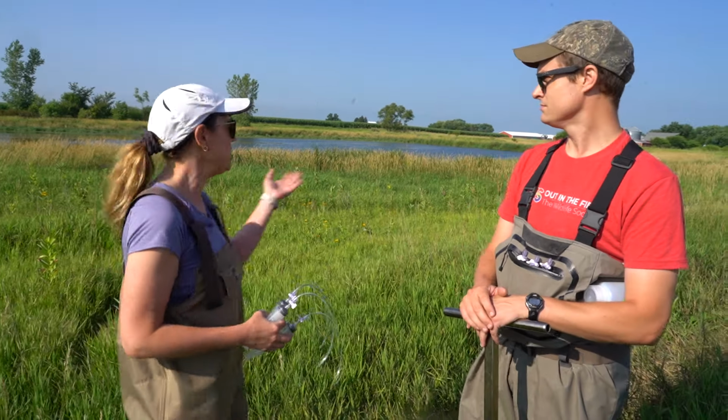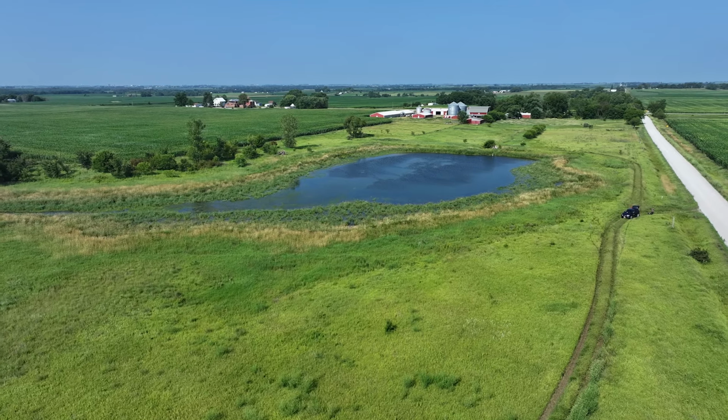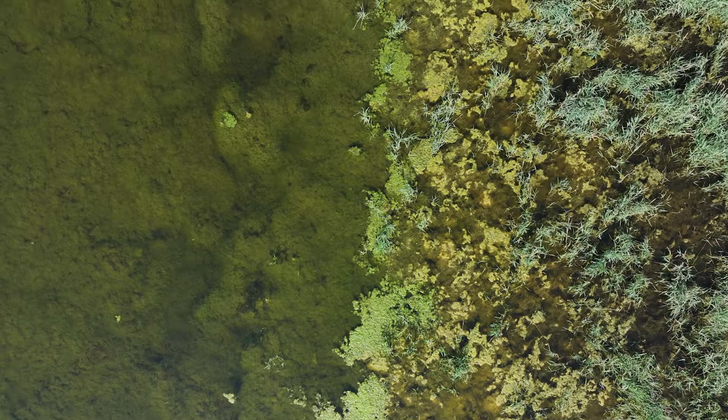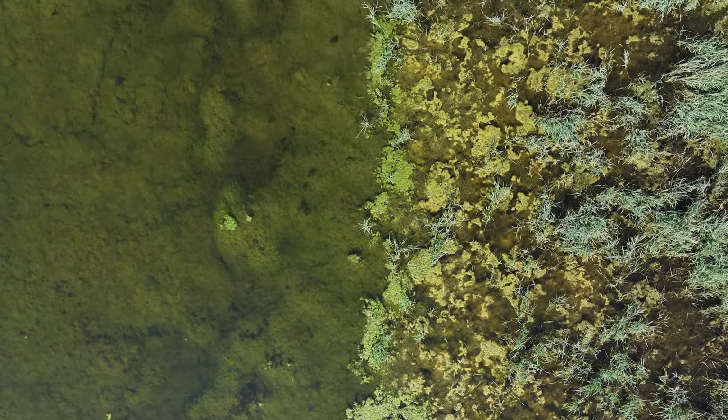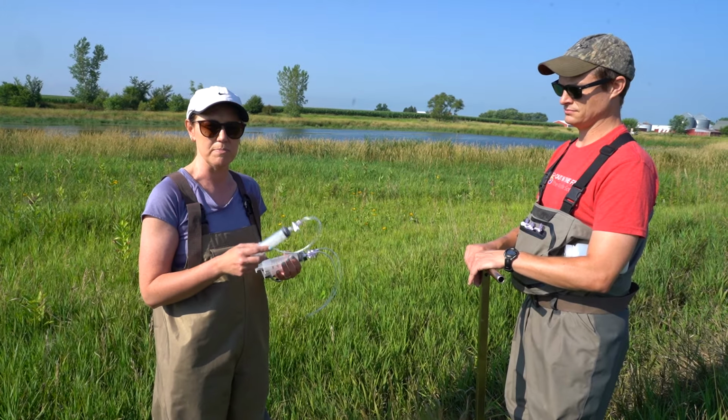So the wetland that you see behind us is one of the water quality wetlands that we'll be sampling today. As you can see, you can see the open water and a lot of the wetland vegetation. So we'll be sampling water chemistry in the open water, and we'll be taking dissolved gas samples, and I'll demonstrate that as we go.